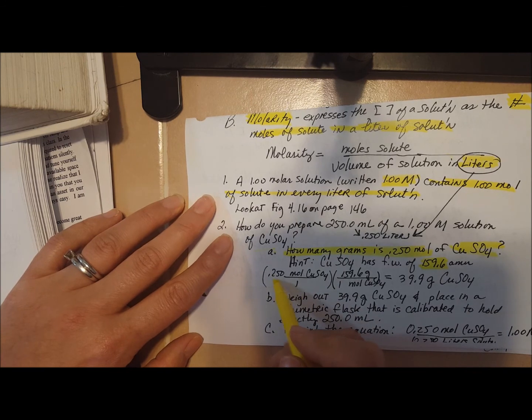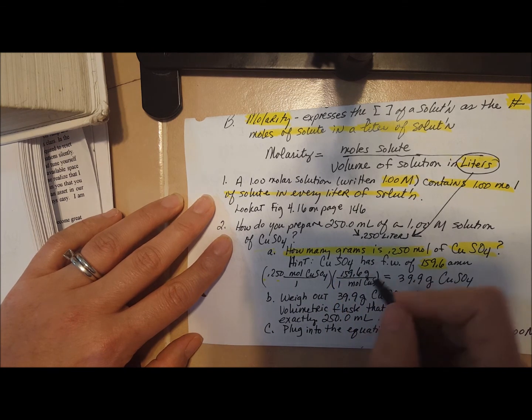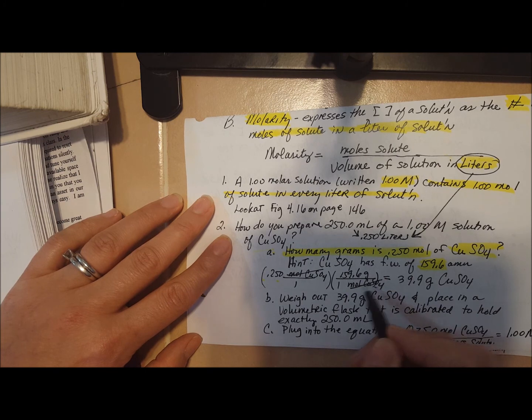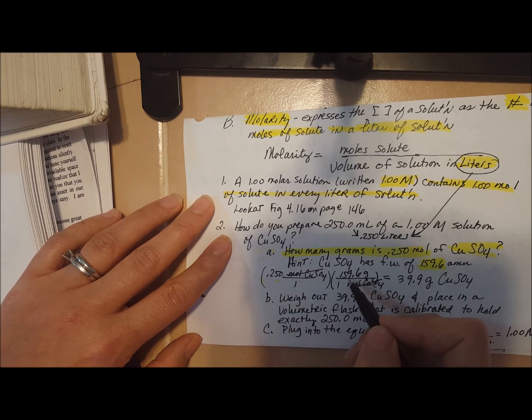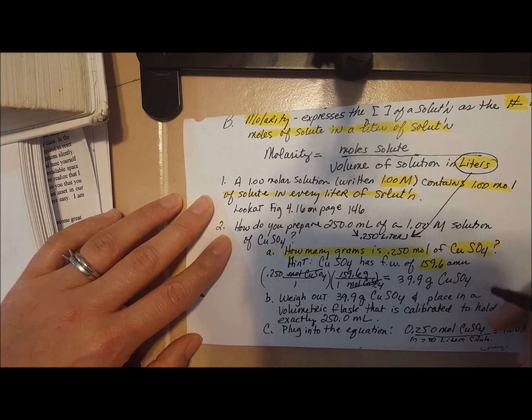Then if you do the stoichiometry, using dimensional analysis, you put the 1 mole of copper sulfate in the denominator and 0.250 in the numerator, opposite sides cancel. So 0.250 times 159.6 grams comes out to be 39.9 grams of copper sulfate.